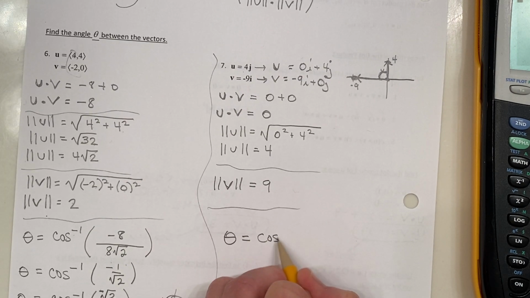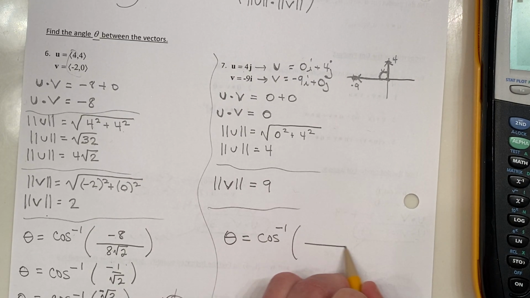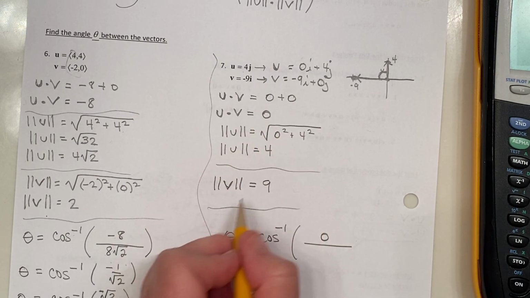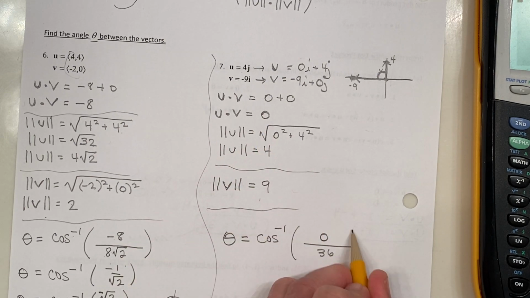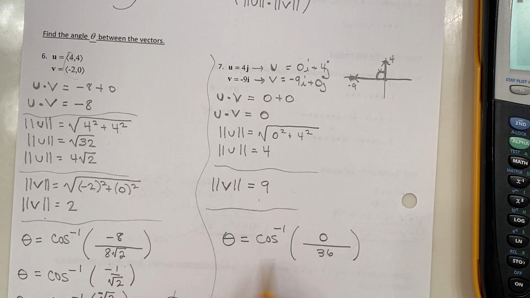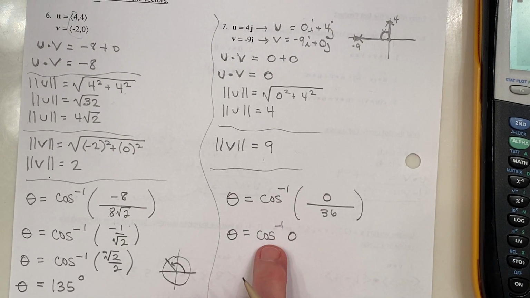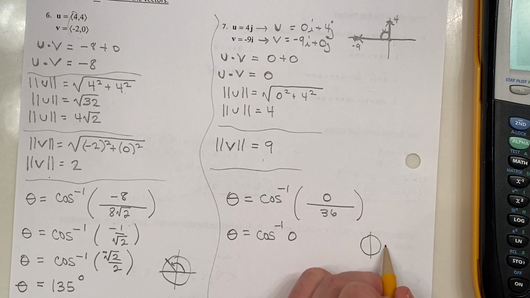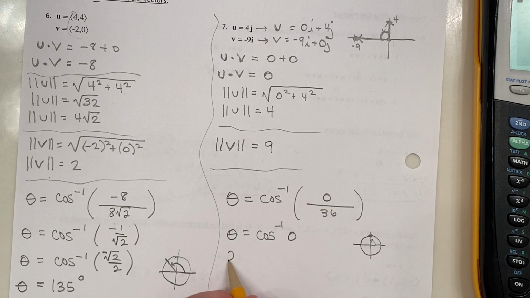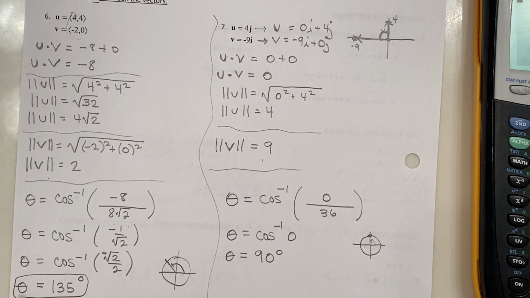Theta equals arc or inverse cosine of 0 over 4 times 9 or 36. So really that's just 0. So if we don't use the calculator to assist us, we're going to get 0. So we think about what angle on the unit circle has an x-coordinate of 0, and that would be up here at pi over 2, but in this case we're going to report our answer in degrees. We're going to get 90 degrees. And again, you can confirm that on the calculator by doing an arc cosine of 0.